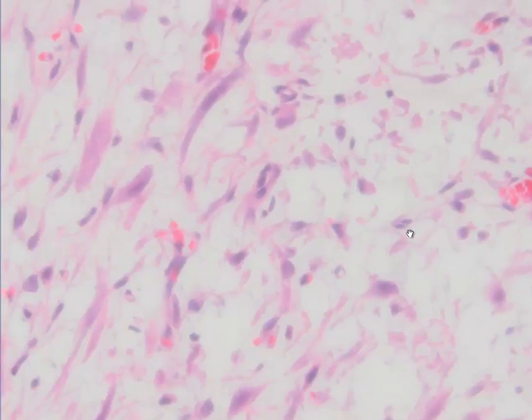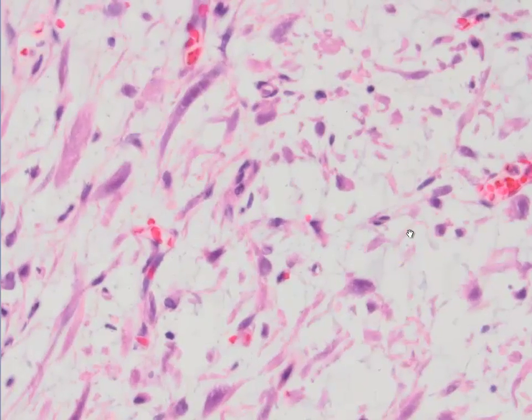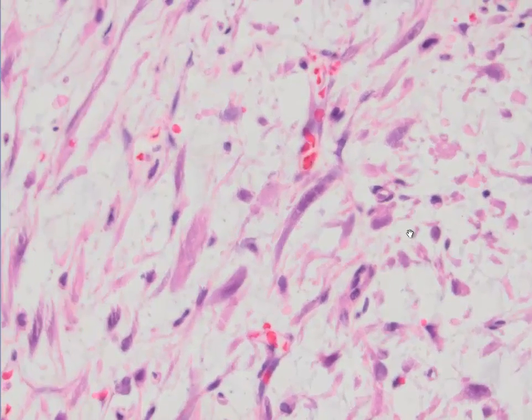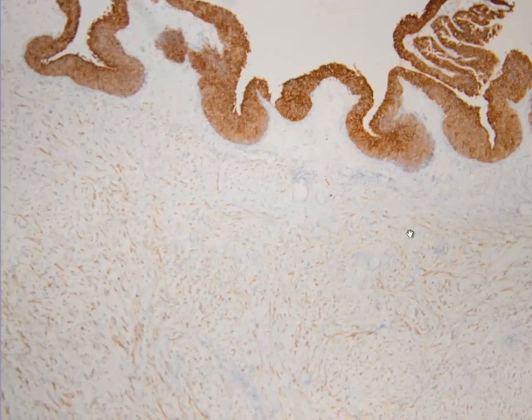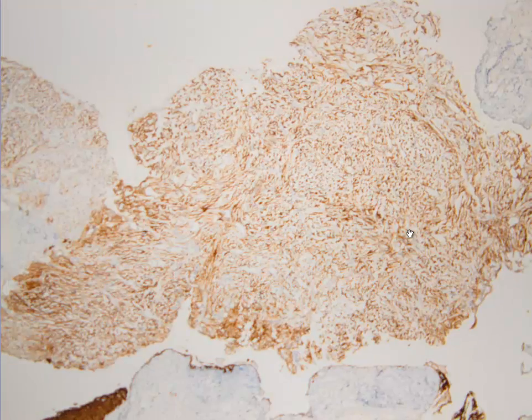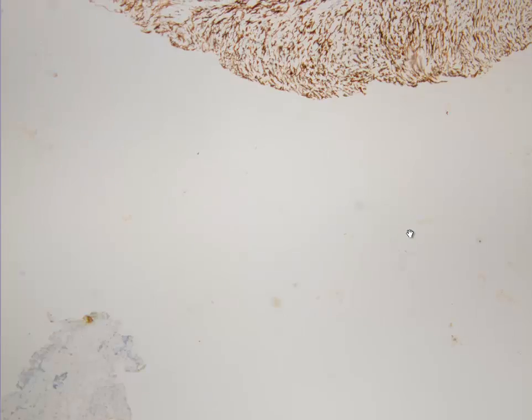with some hyperchromatic cells, and so we ordered cytokeratin here, and as you see, the surface epithelium and these cells quite stained with pan-cytokeratin. And we did another one, CK5/6 here, and that's again diffusely positive.